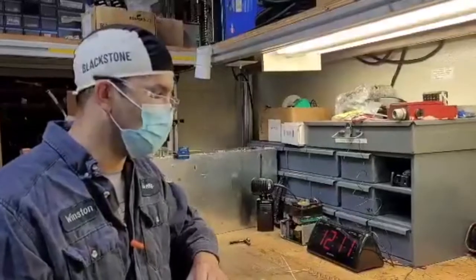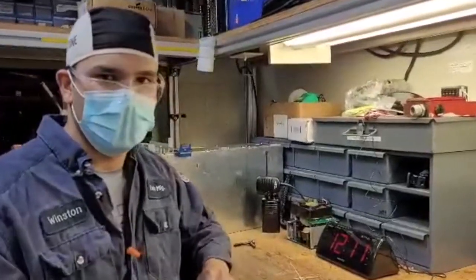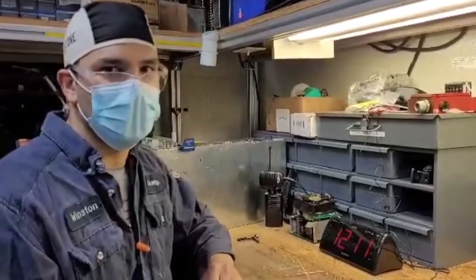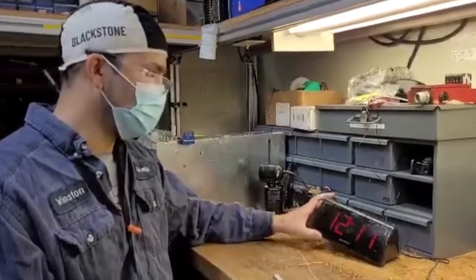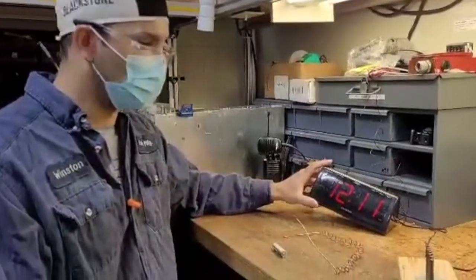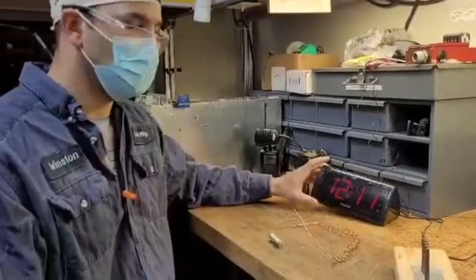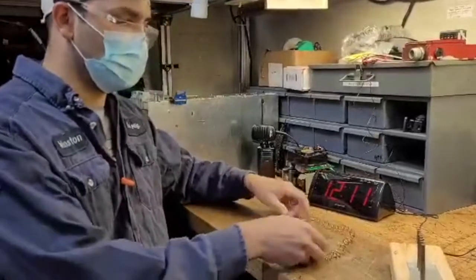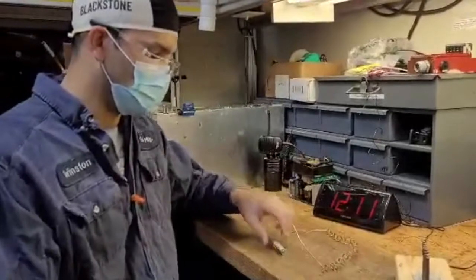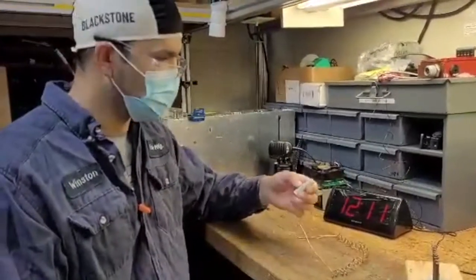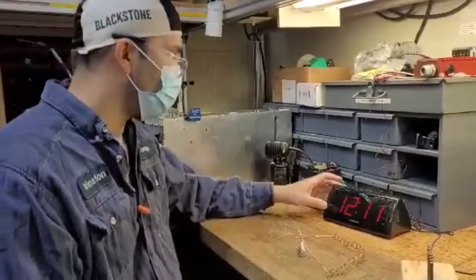Alright, so today I'm going to be showing you guys how electromagnetic waves work. The equipment I'm going to be using for this is just your standard alarm clock with an AM and FM setting, some copper wire that I coiled up to act as an antenna, and just a regular AA battery. So I'll start with the alarm clock.